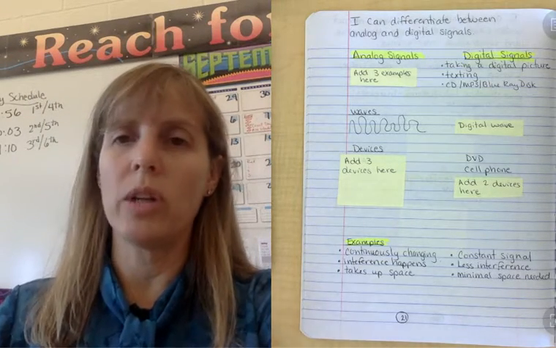So really what you're doing with your notebook page is you are dividing it in half. And on this side, you are looking at analog and providing examples of analog signals. And on this side, you are looking at digital signals and providing examples of digital signals.